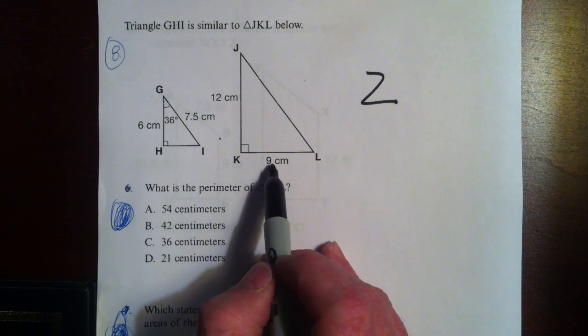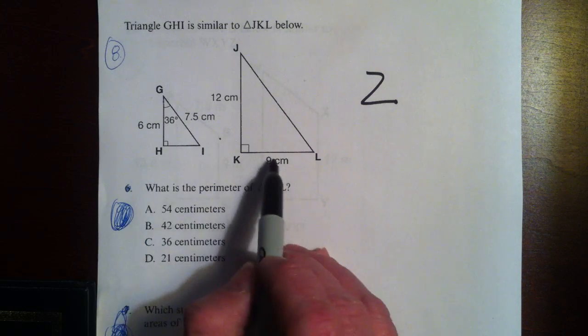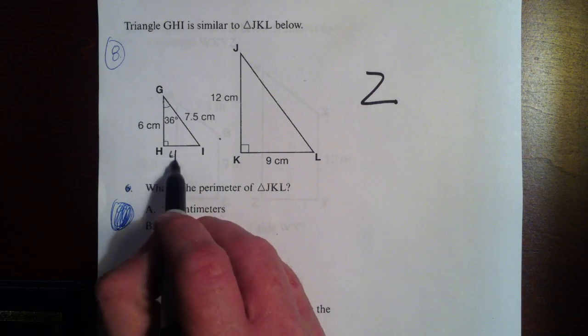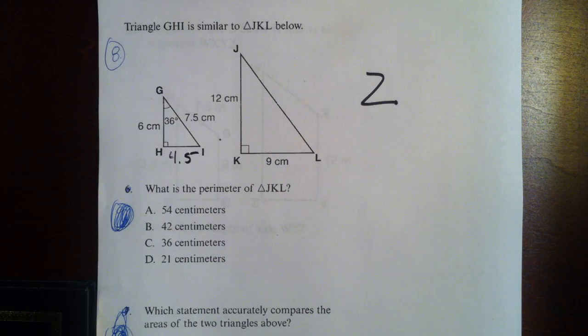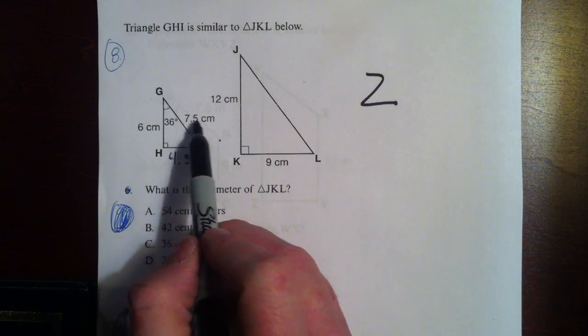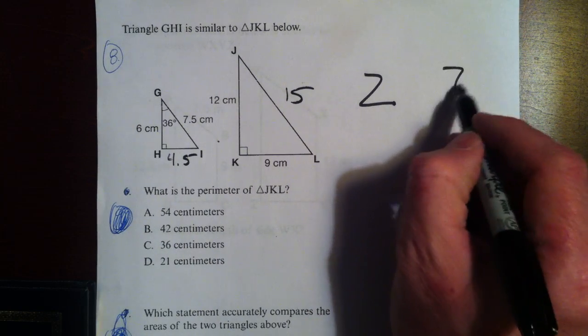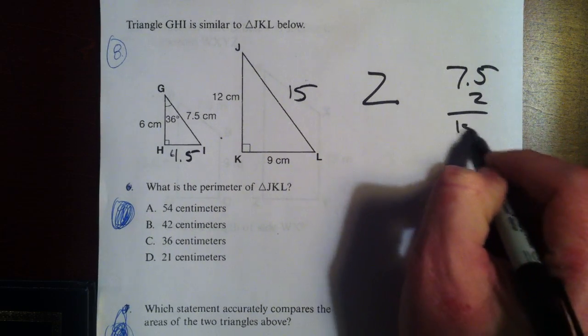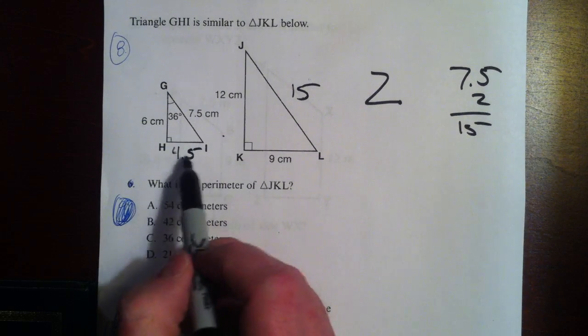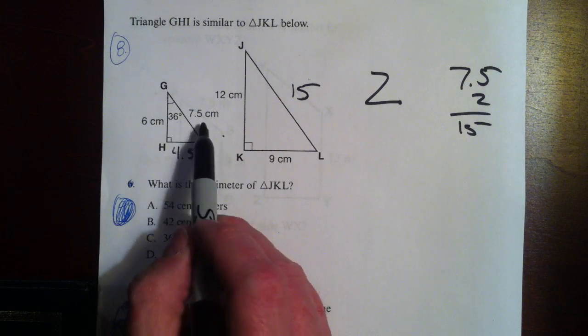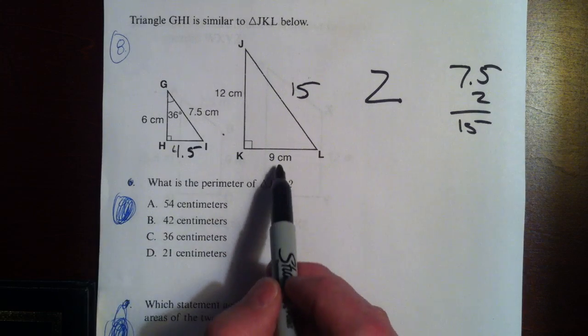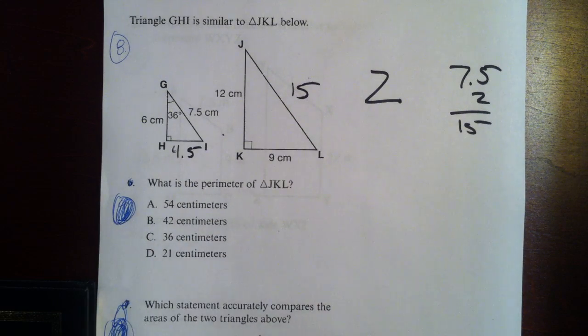In this case, since this one is twice as big as this one, we can figure this one out. This is 4.5. Okay? And again, we multiplied by 2 here. This is 15, because 7.5 times 2 is 15. So now we know all the sides: 6, 4.5, 7.5, 12, 9, and 15.